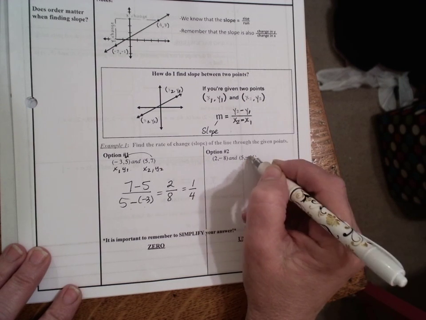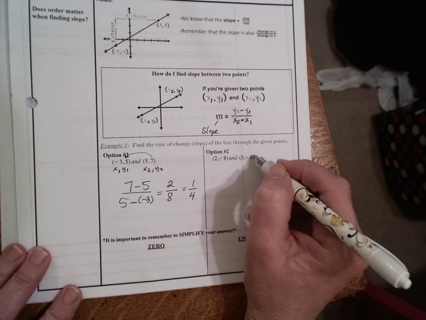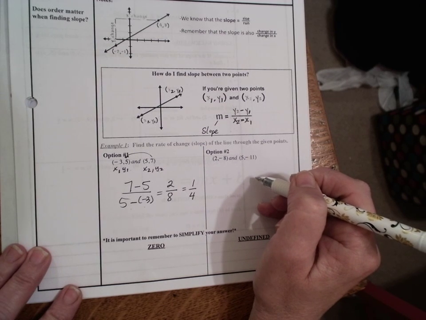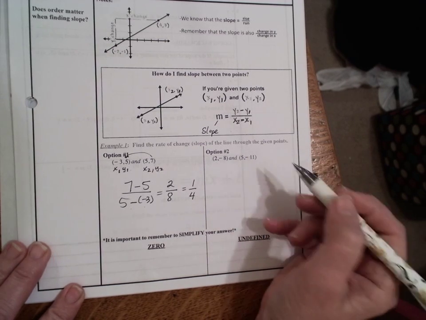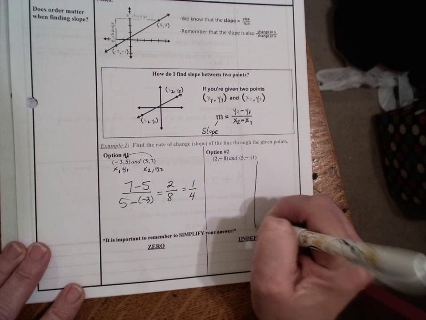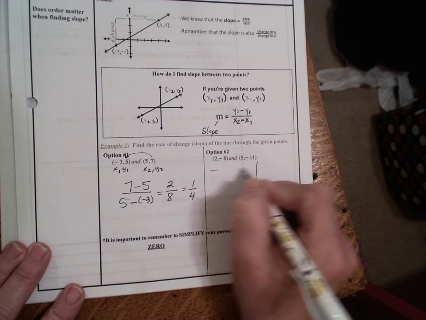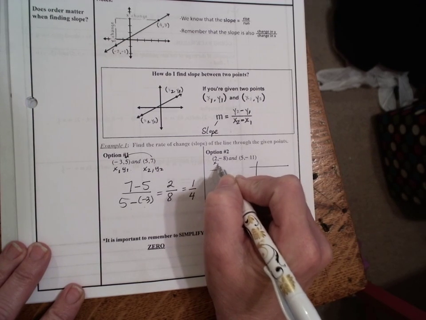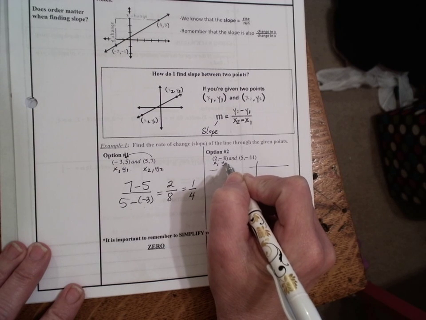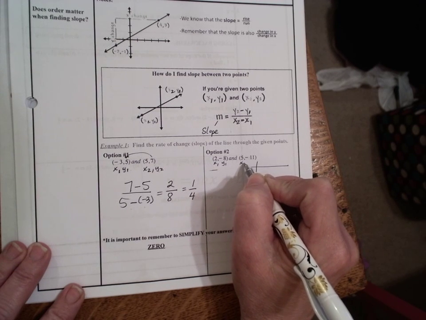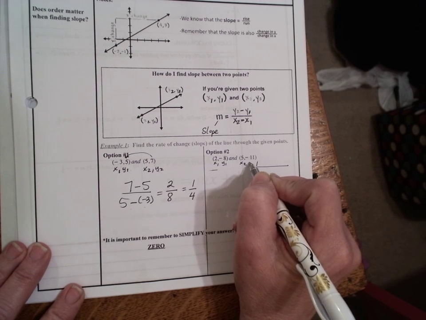So you really could, as long as you go the same direction, either way. Okay, so I'm going to make a little line here, so I'm going to show you. If you want, you could start off with saying, okay, that's x sub 1, y sub 1, x sub 2, y sub 2.